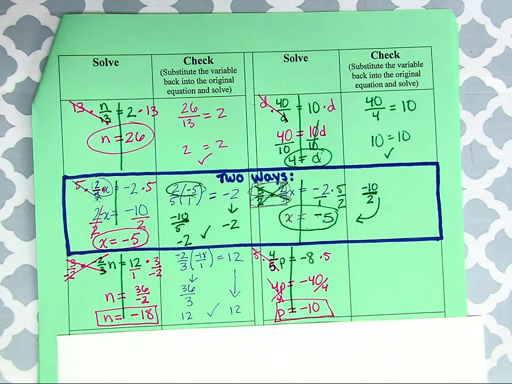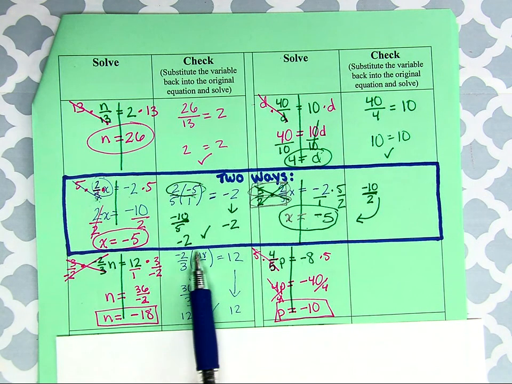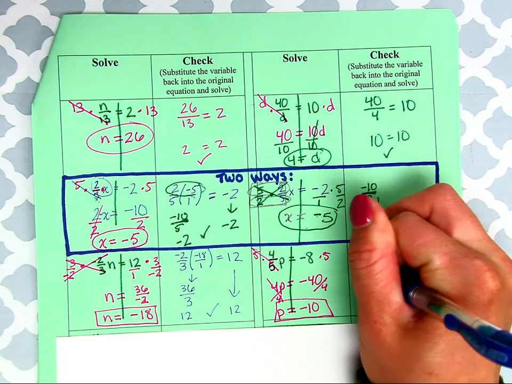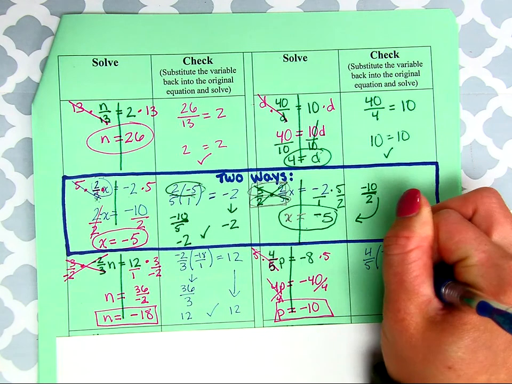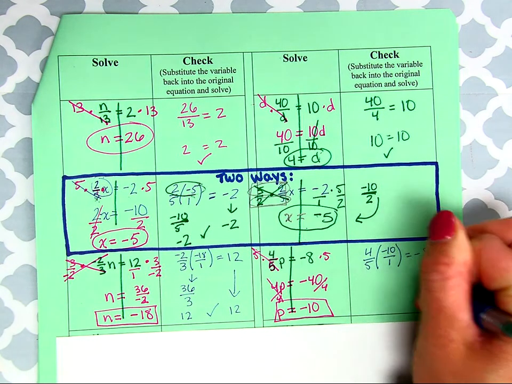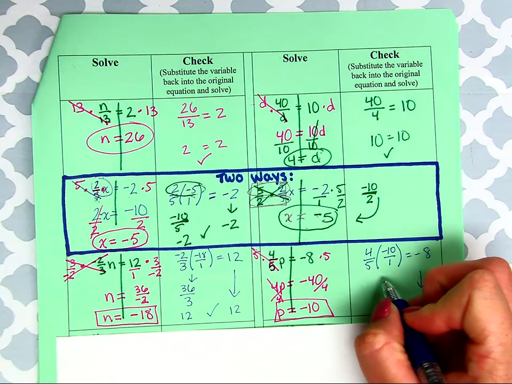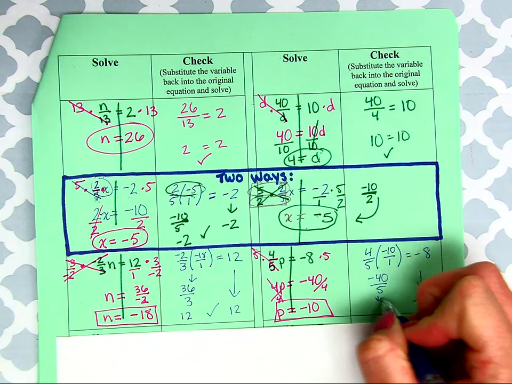If you're not super great at multiplying fractions, you might prefer the 2-step one. I love fractions. I'm pretty quick at multiplying them. That's why I like the 1-step. So real quick check, 4/5 times -10, putting a 1 on the bottom. Nothing to do on this side, so I'm bringing down that -8. This becomes -40 over 5, which also simplifies to -8.